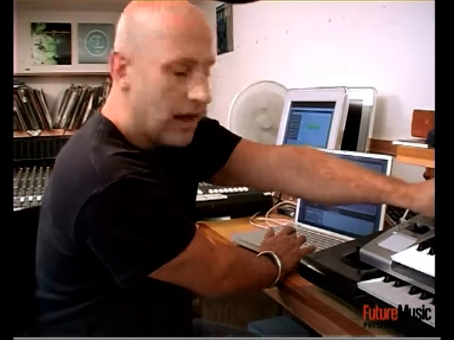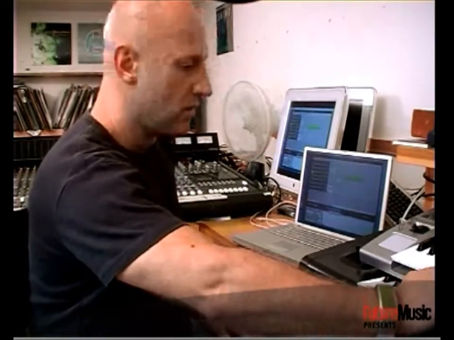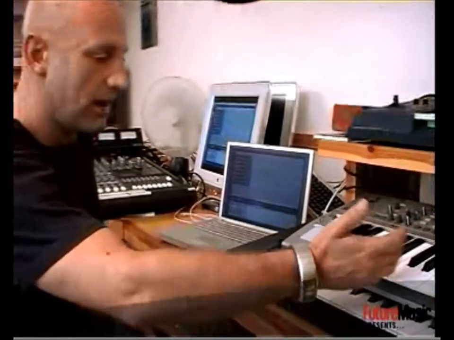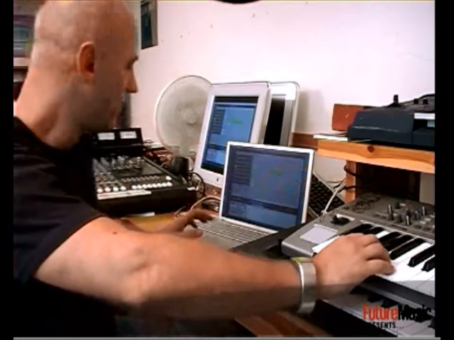So yeah, taking that now, there's a noise that I found on GarageBand that I quite like, so I'm going to play in a bass line that I've got an idea for.